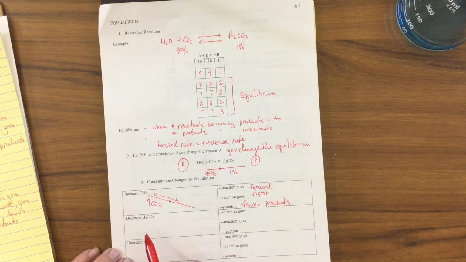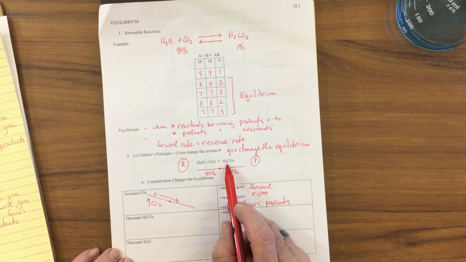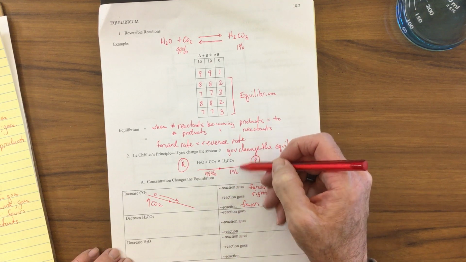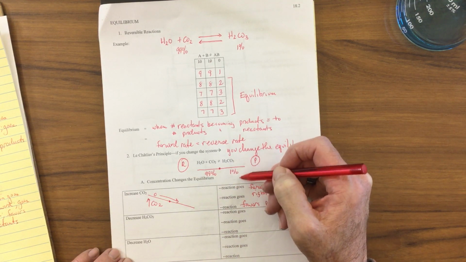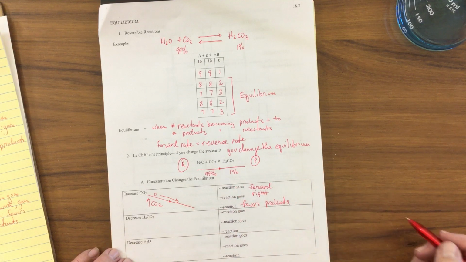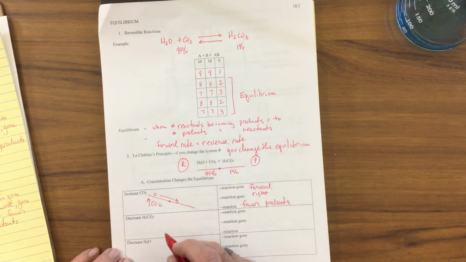Okay, now let's say that I was taking out the carbonic acid over here. Let's say I decrease this amount over here. Now I have less than 1%, but we want to get back to 1%. We want to get back to that balance. So let's say I decrease the carbonic acid.